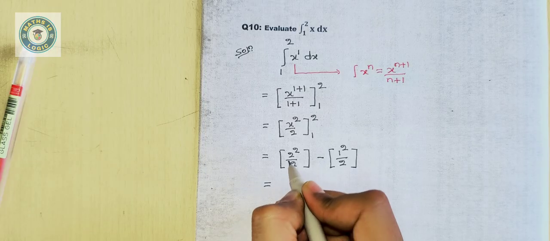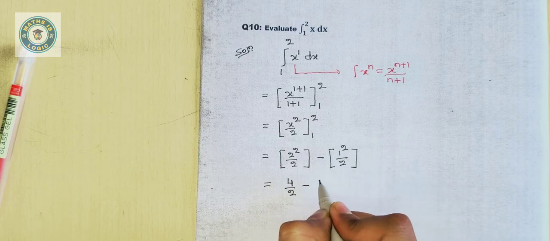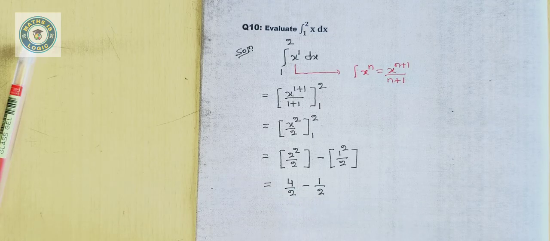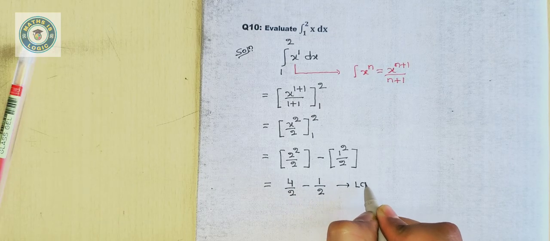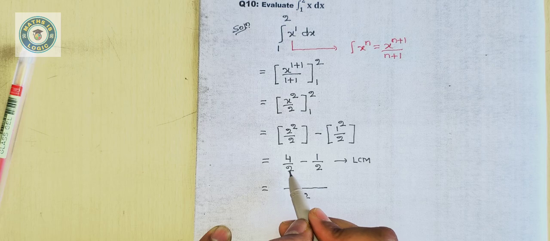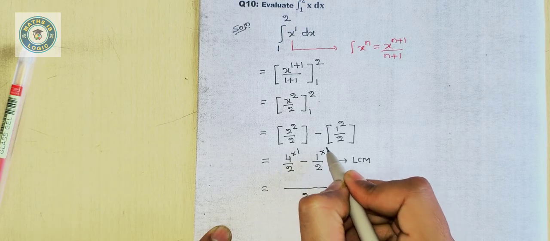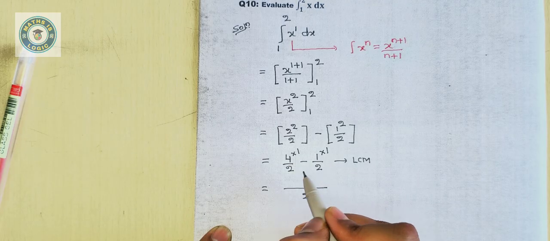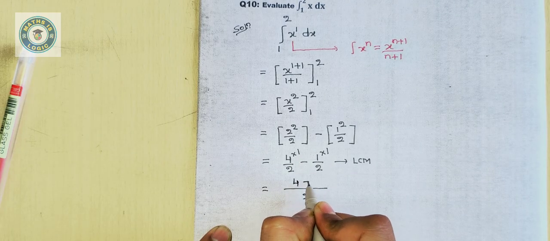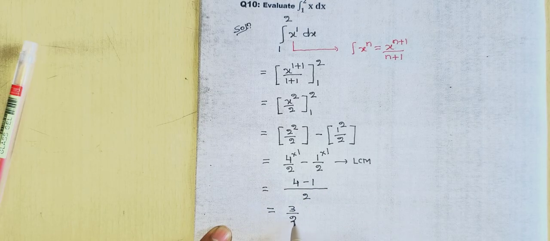Next simplify. 2 square is 4 divided by 2, minus 1 square is 1 divided by 2. Next take the LCM, which is 2. To get this 2, multiply by 1, 2 into 1 is 2, and here also multiply by 1, 2 into 1 is 2. Next 4 into 1 is 4 minus 1 into 1 is 1. Therefore the final answer is 4 minus 1 is 3 divided by 2.